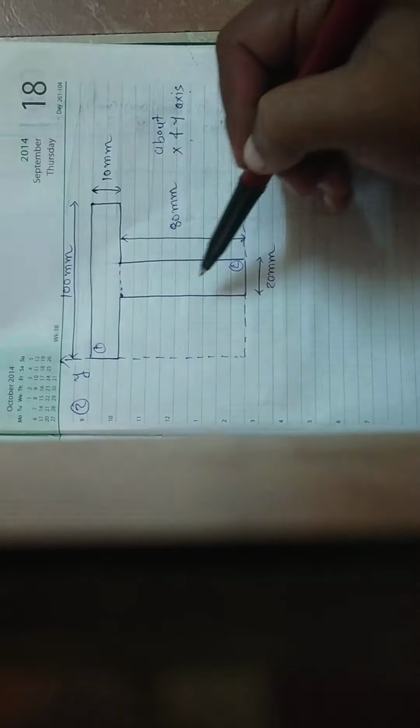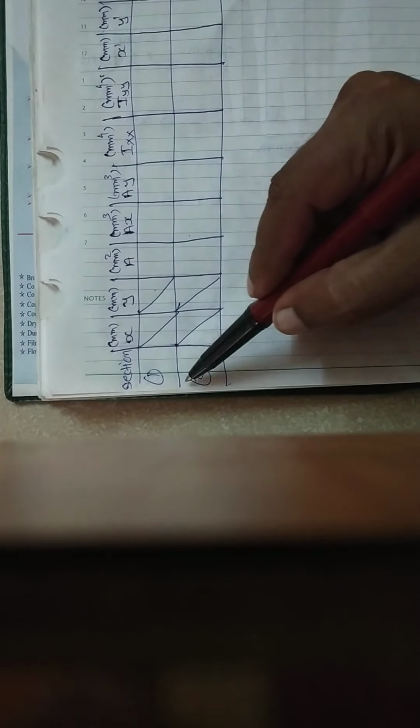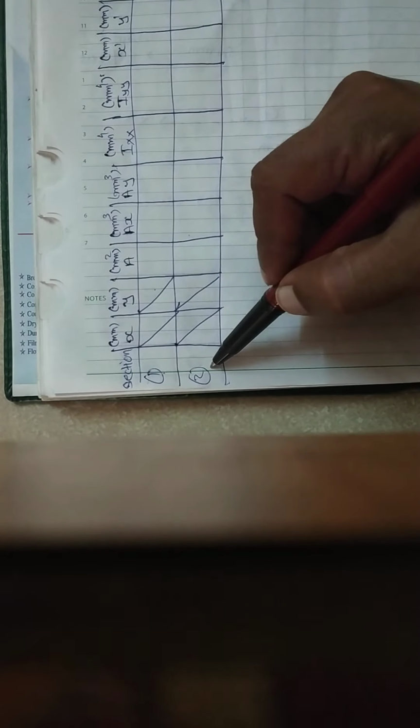Alright, and we have to identify the moment of inertia of this T section about the x and y axis. This is the x axis and this is the y axis. The dimensions are mentioned here. So as per your practice in a tabular format, you have to mention section 1 and section 2. If this section is divided into more sections, 1, 2, 3, then you have to mention a third row here. But right now we mention only 2 sections.